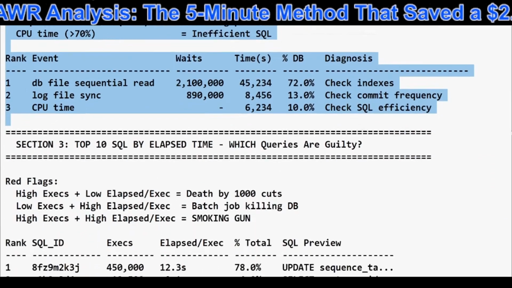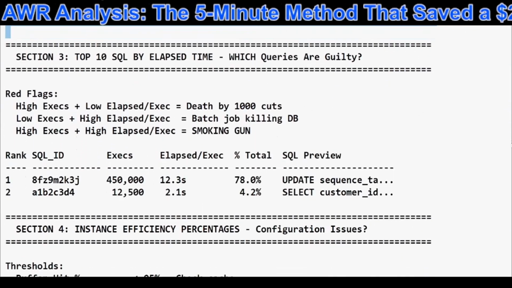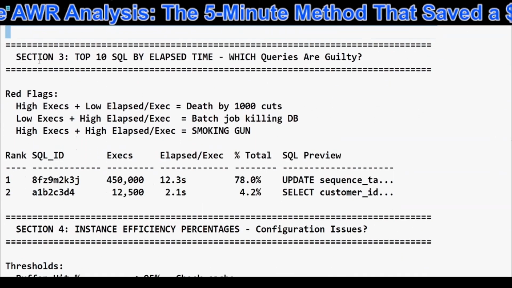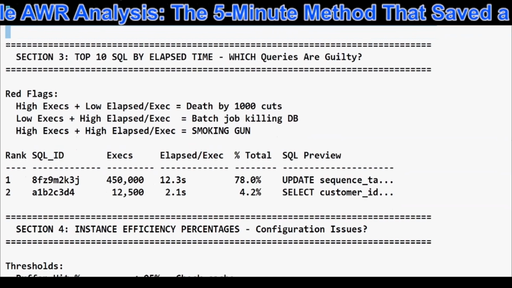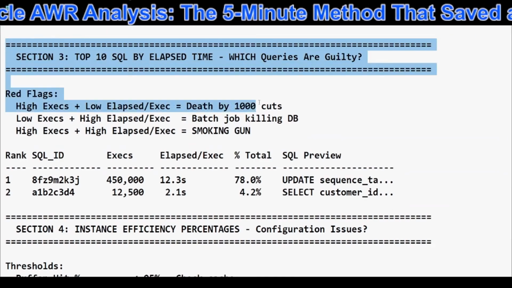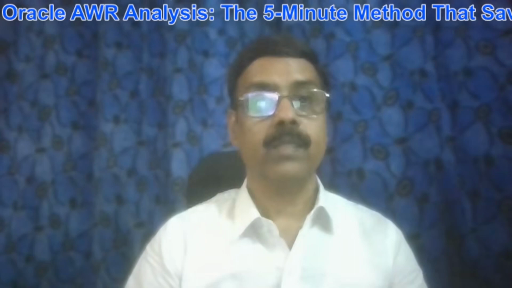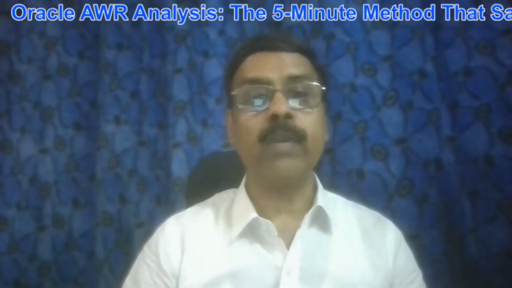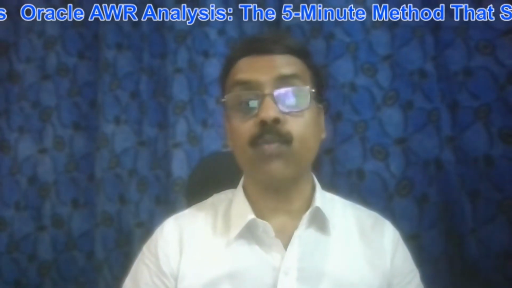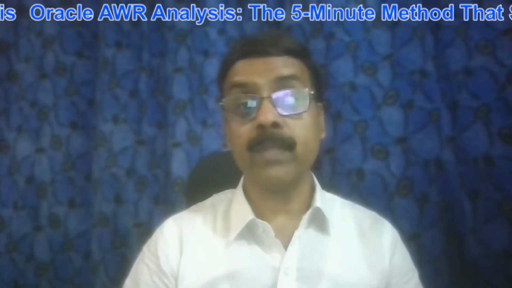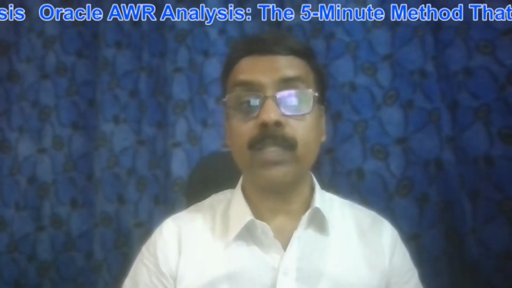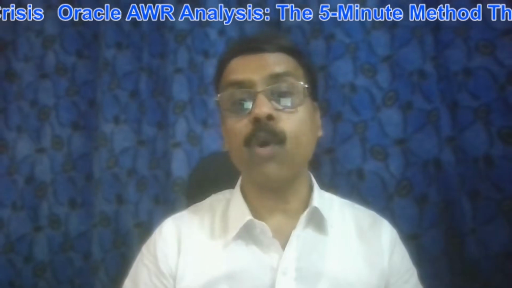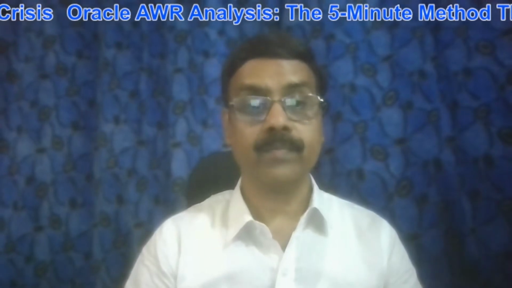Section 3, output top 10 SQL by elapsed time. Notice how clean and easy this output is. The script does all the calculations for you and even shows a preview of the SQL text.